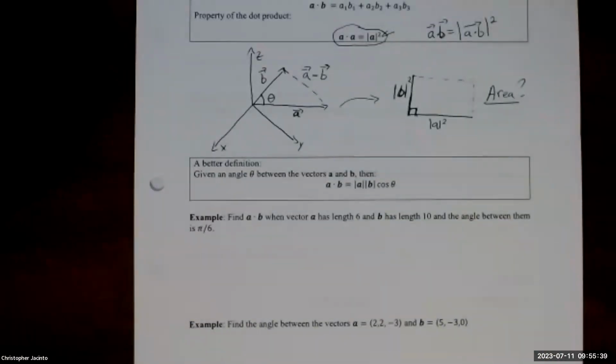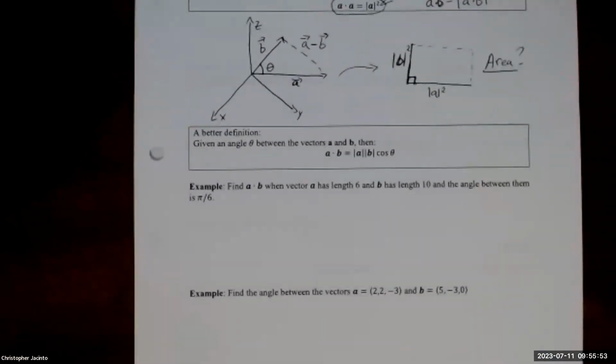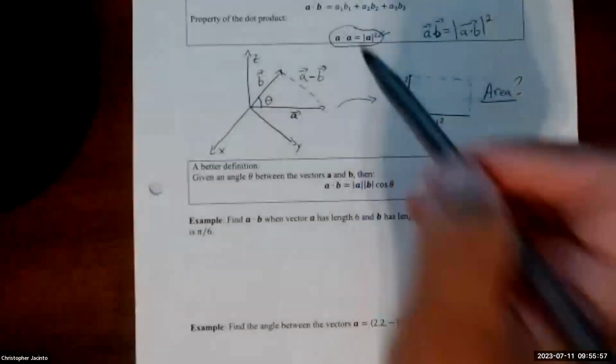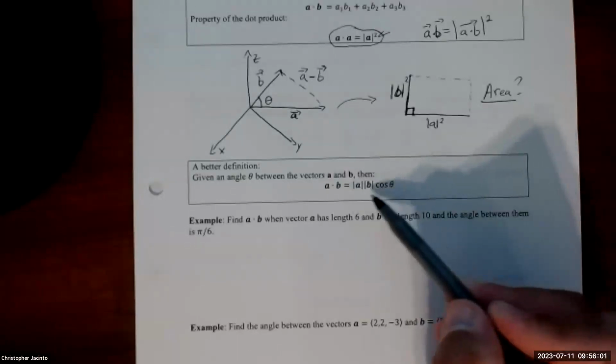So really, a better definition of what the dot product represents, and what physicists actually use it for, is this equation down here. This is all fun and dandy, but most of the time when we talk about the dot product, we're using this equation here.